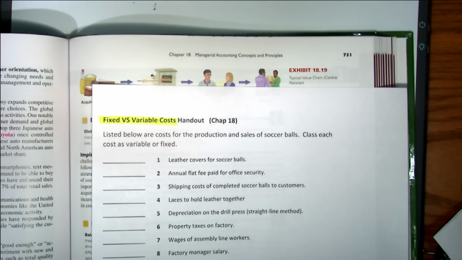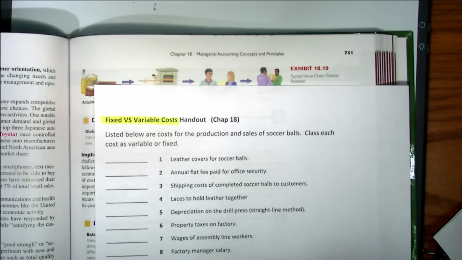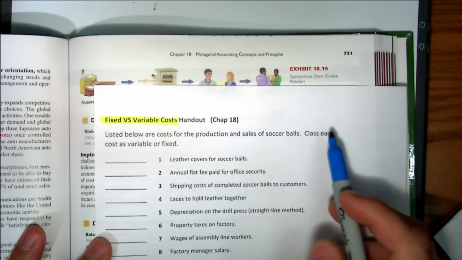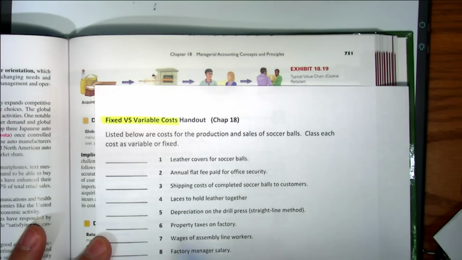All right, let's go through it. If you folks at home aren't done, just pause this and push play when you are done. Let's go through these. Listed below are costs for the production and sales of soccer balls. Classify each cost as variable or fixed, okay?